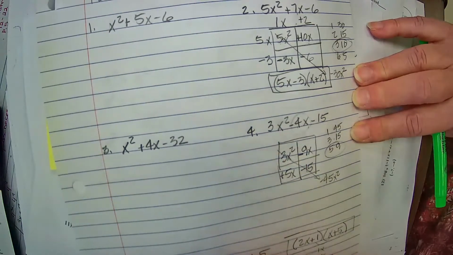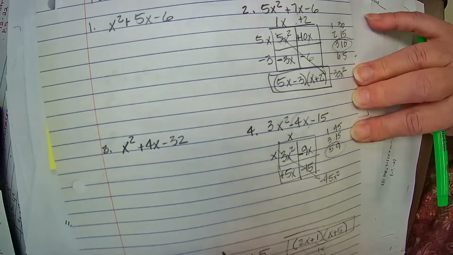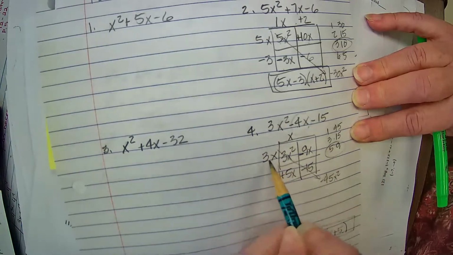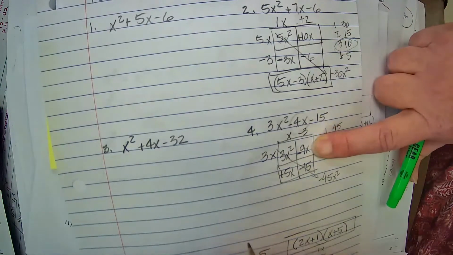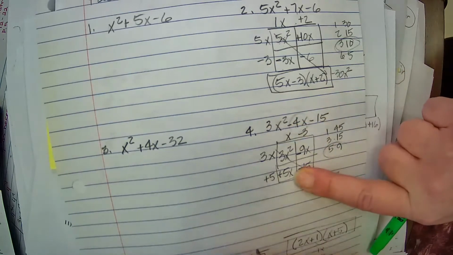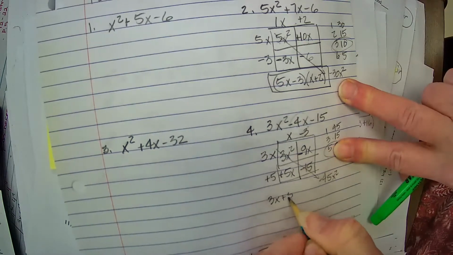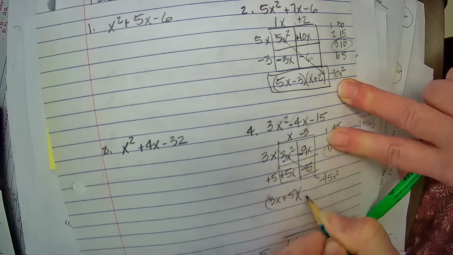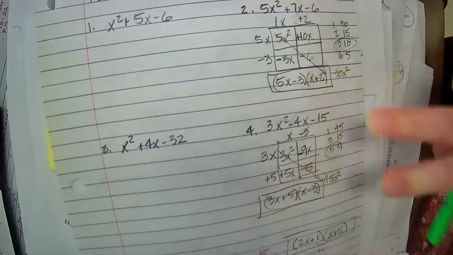The 5 is positive. Where do I want to put the 3? We've got our x and x. Okay. 3 times a negative 3 gives me a negative 9. 1 times a positive 5 gives me that positive 5x. So we have 3x plus 5 times x minus 3. Questions?